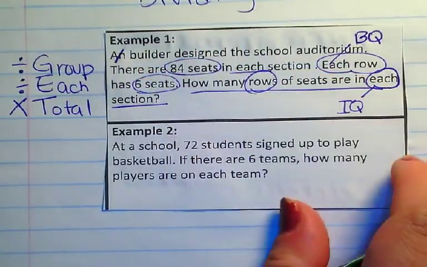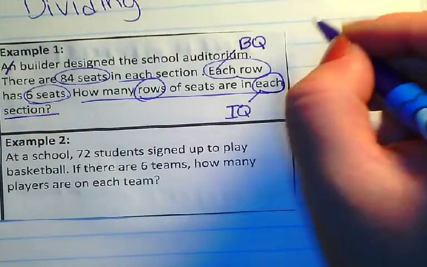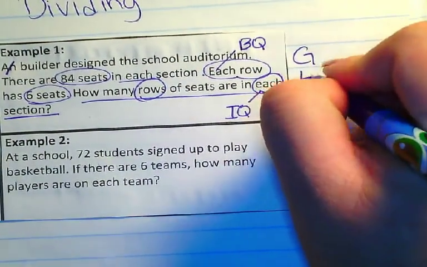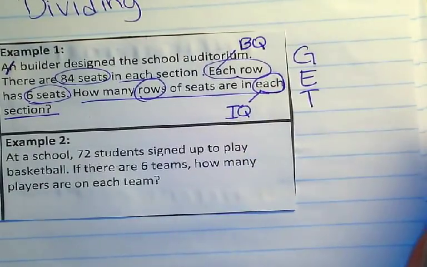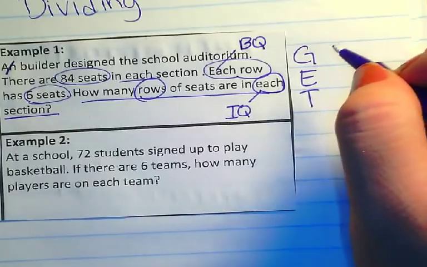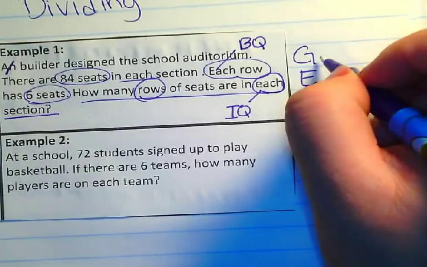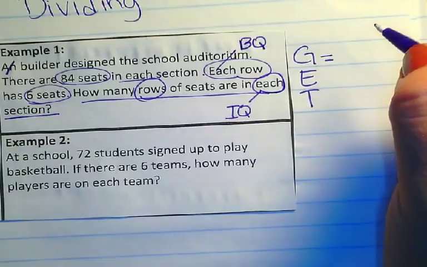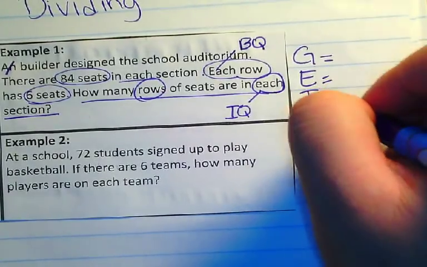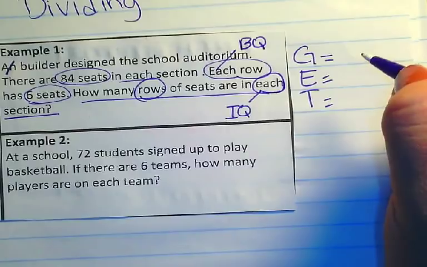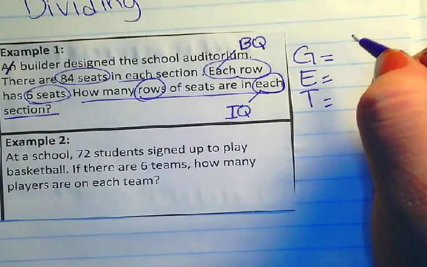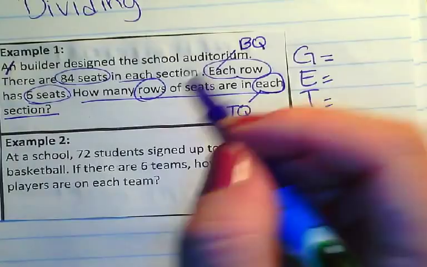So let's find out what we have. Do we have our group? We don't have groups because they're telling you that they want to know how many rows.